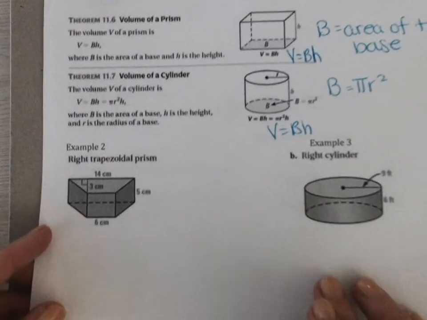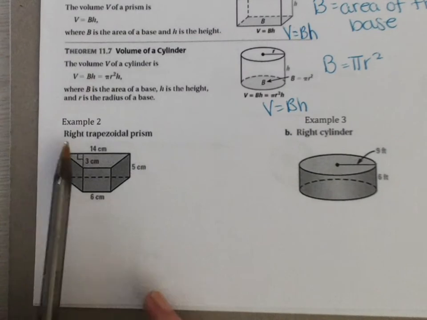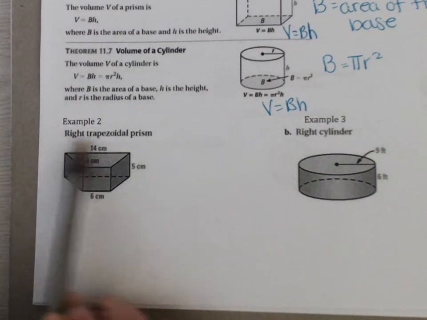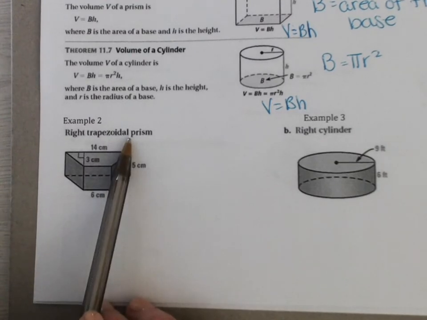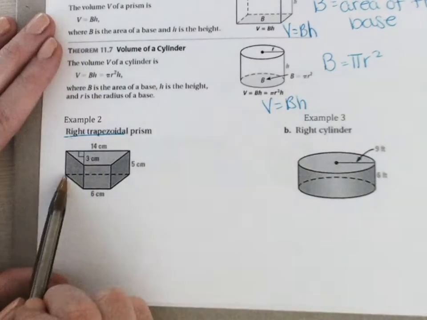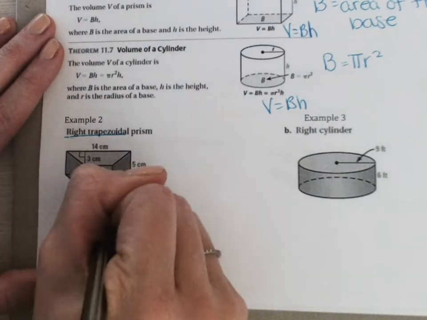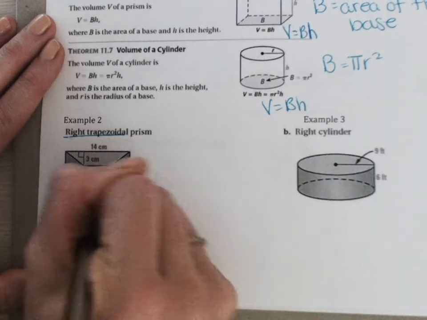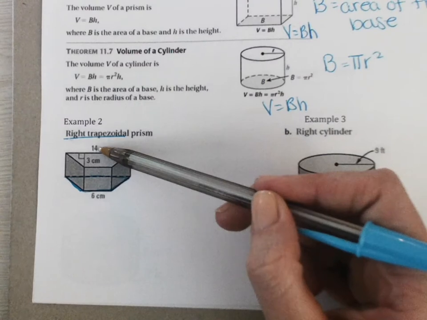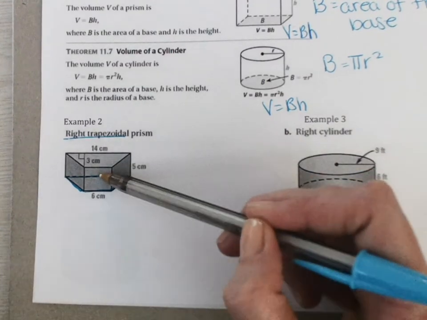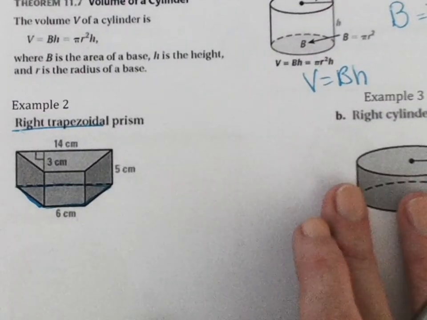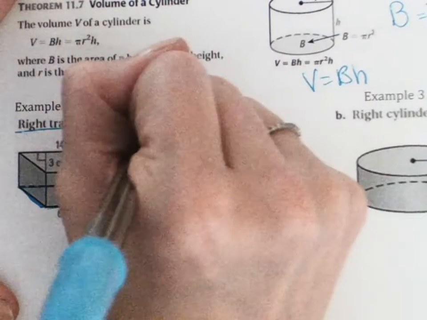All right, so let's look at the two examples. Example 2 is finding the volume of a right trapezoidal prism. The nice thing is that it tells you it's a right trapezoidal prism, which means the base is going to be a trapezoid. So you can see that it's sitting on this trapezoid right here. Base 1 is going to be 6, and then base 2 is going to be 14. So let's find the area of the base first.